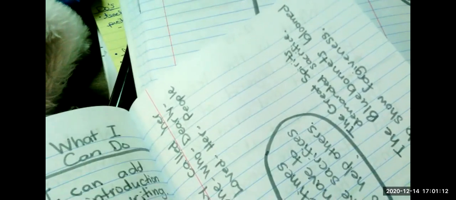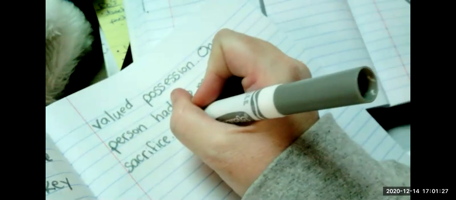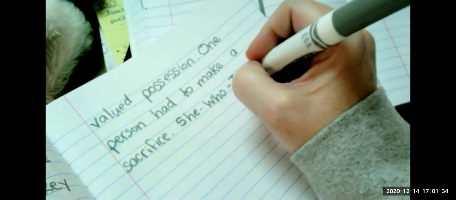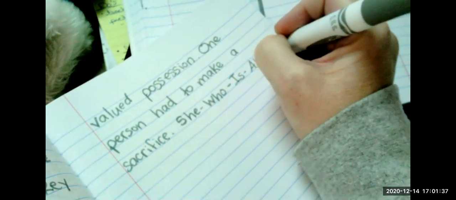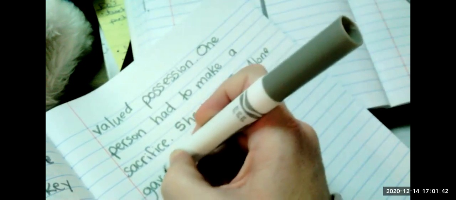Now let's go back to our chart. Who made that sacrifice? It was she who was alone. And what did she sacrifice? Her doll. So we need to put that in there. So she who is alone gave up her doll.